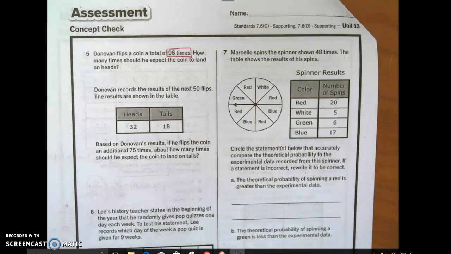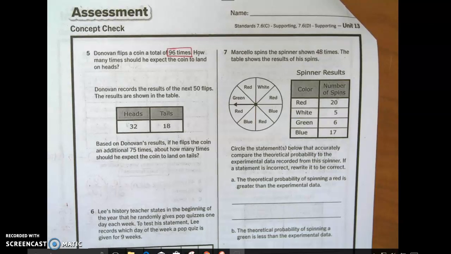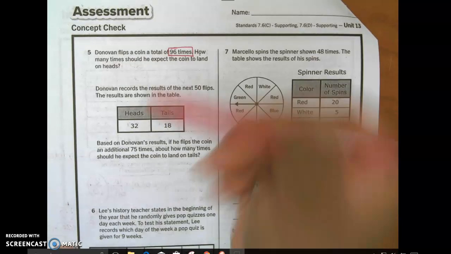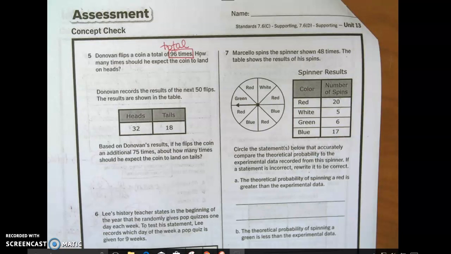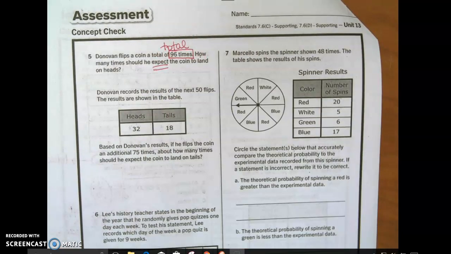Okay, what have they given me in that first sentence? 96 times. The whole, which is also called the what? They use the word in the statement, the total. How many times should he expect? That means theoretical, the coin to land on heads.